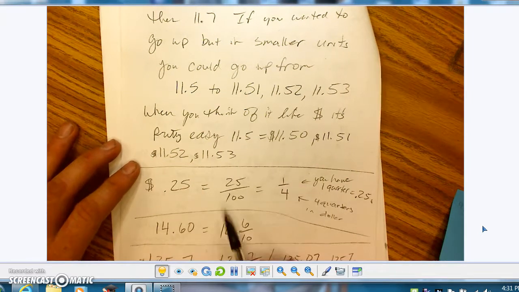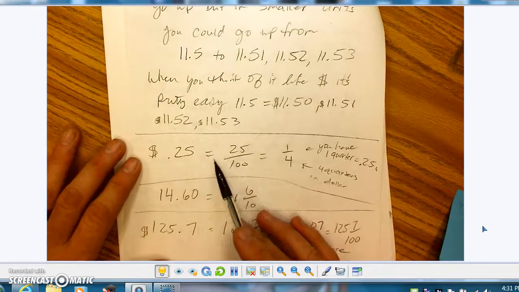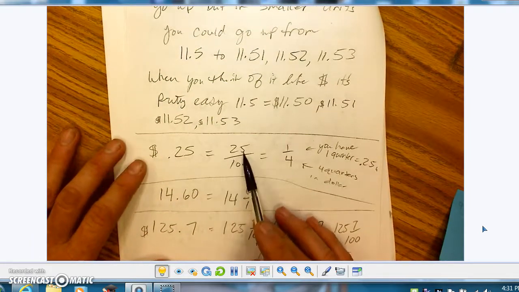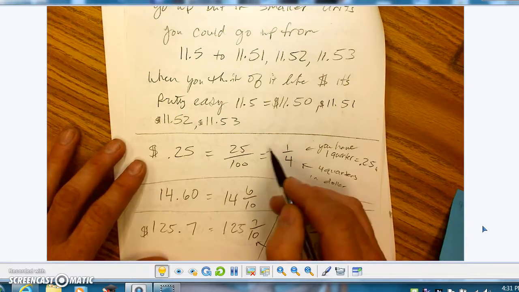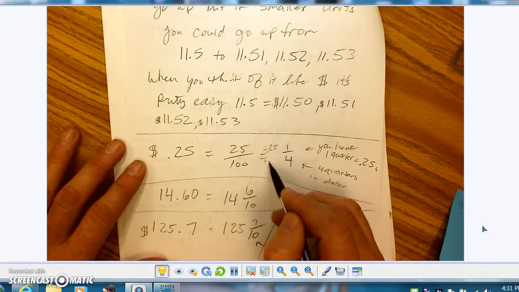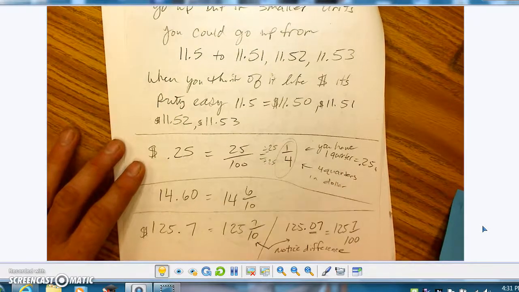Okay, 0.25 is like a quarter, 25 cents, or 25 out of 100, which is equal to 1/4, because I could divide both of those by 25, and that gets me down to 1/4.